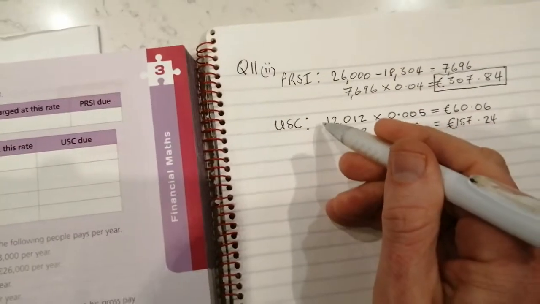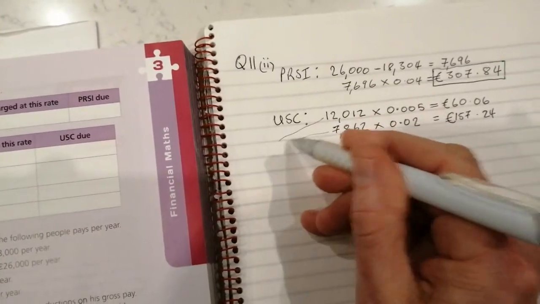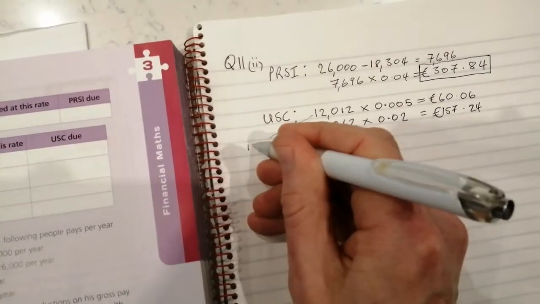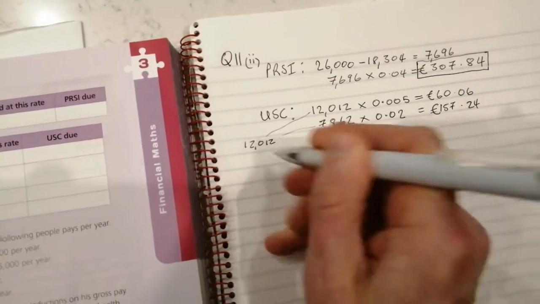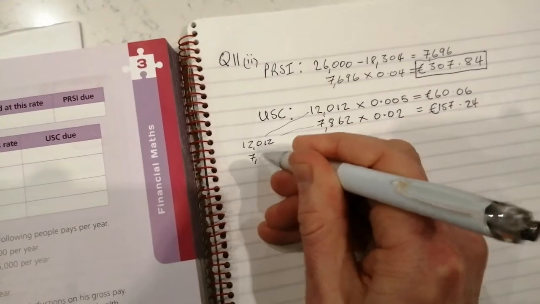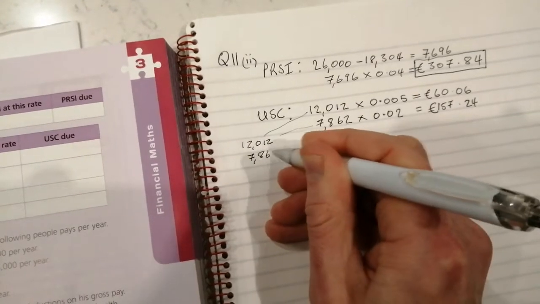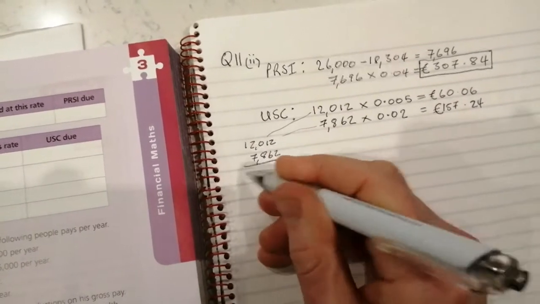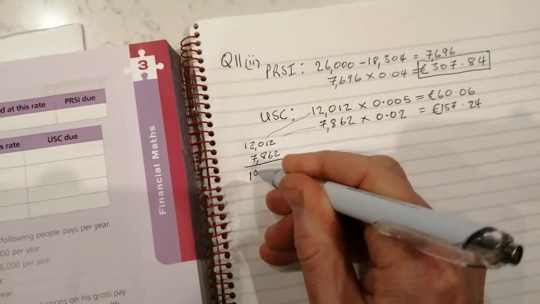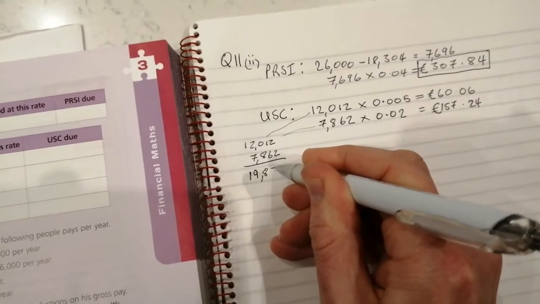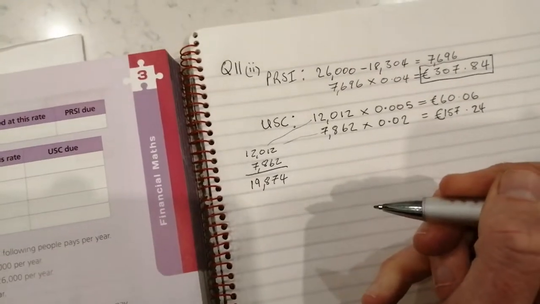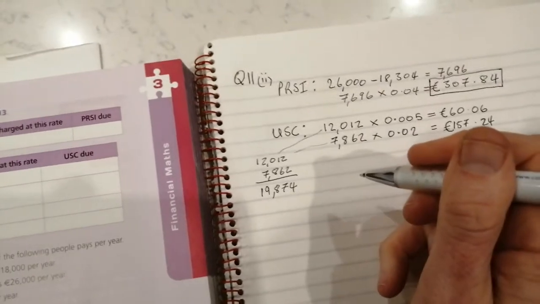So we take these two aside and add them together. If we add them together, we get 19,874.